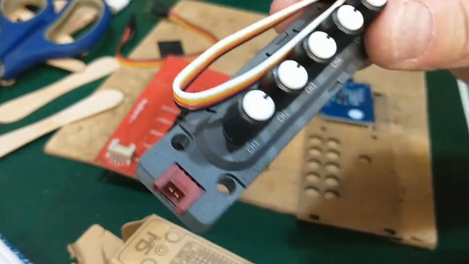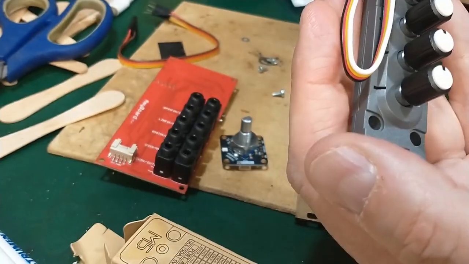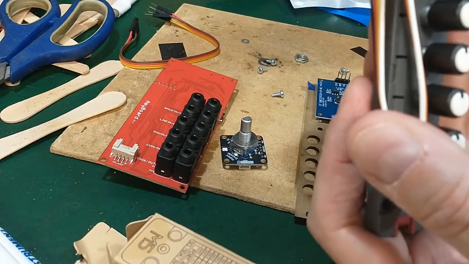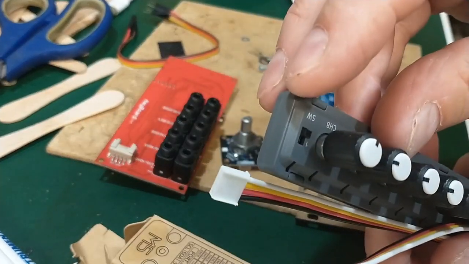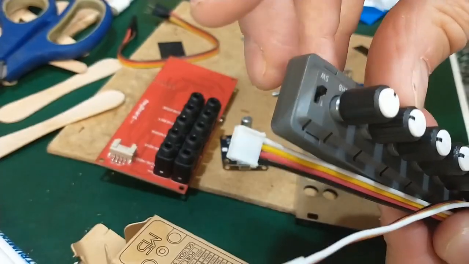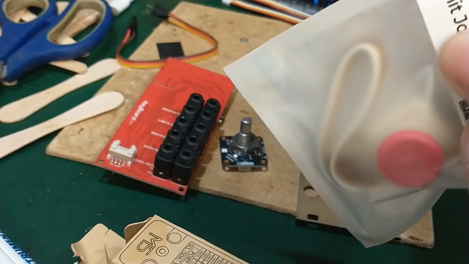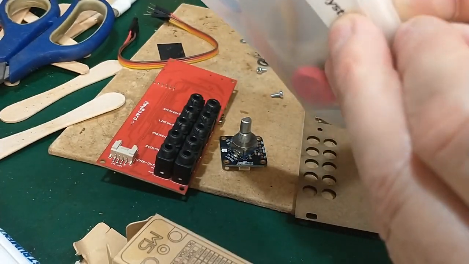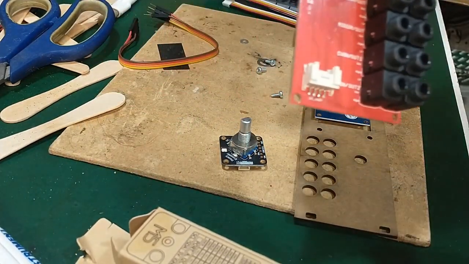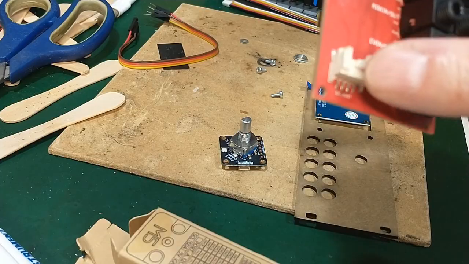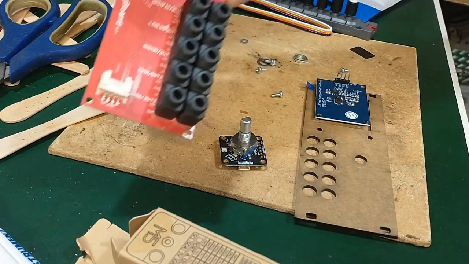So there you can see it's an 8-way encoder with a switch on it at the top here, and I ordered a joystick as well, and that will connect on the, this is called a Grove cable connector for the I2C bus.